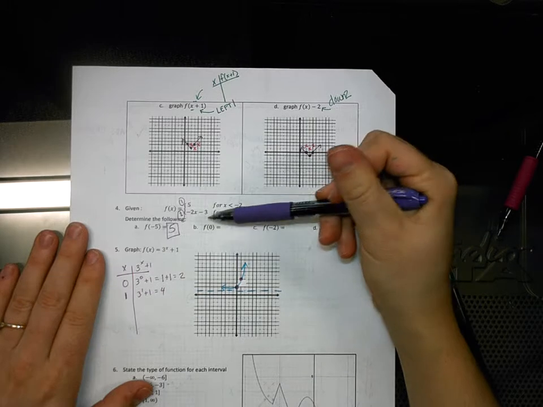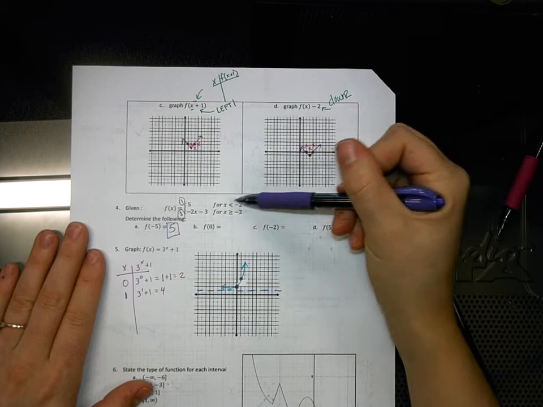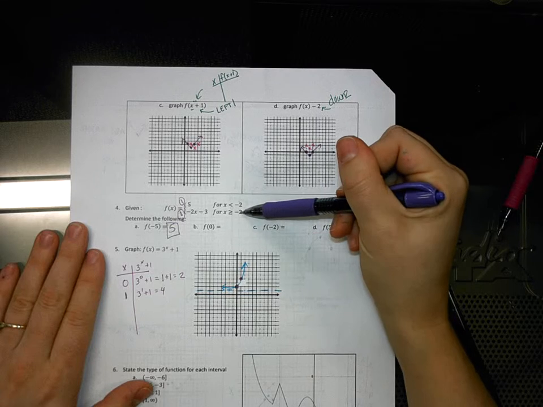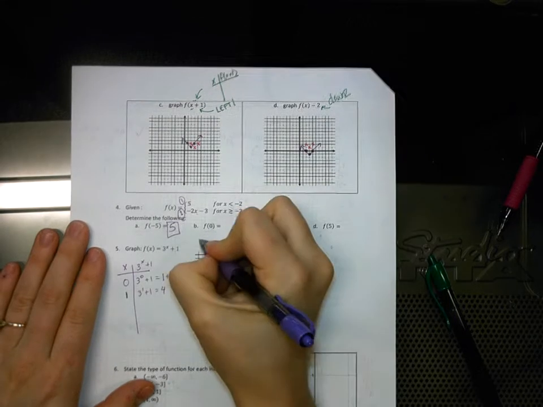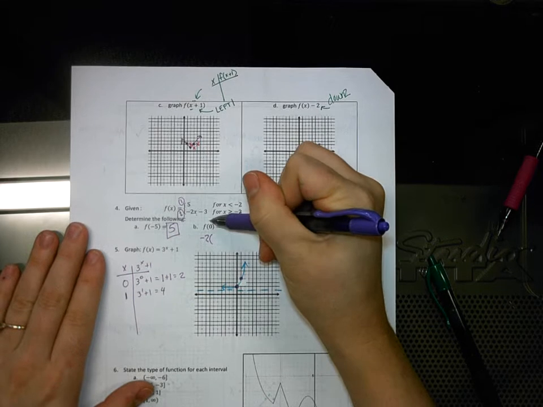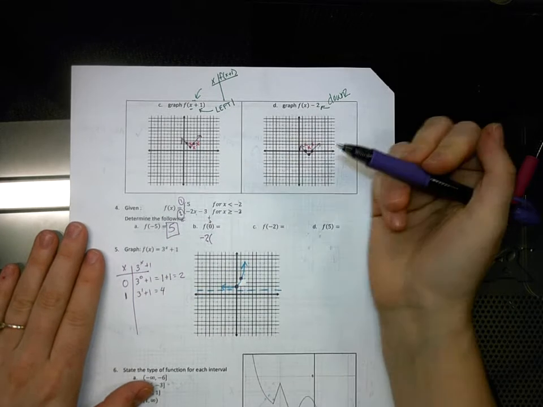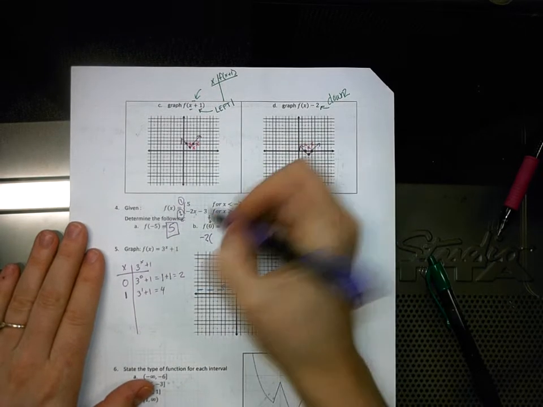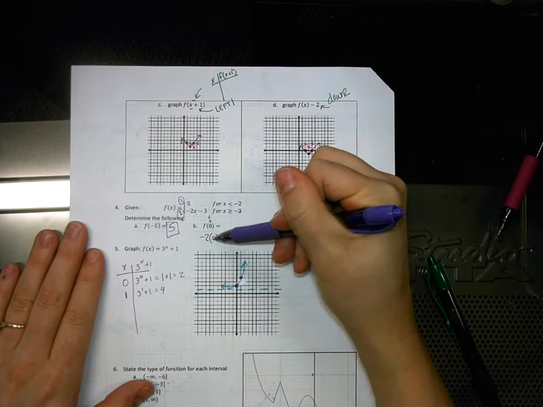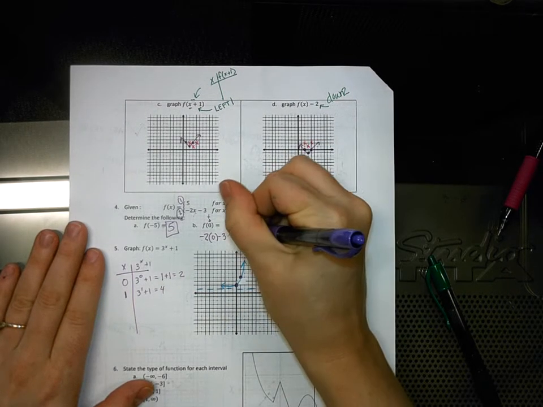For f of 0, 0 is not less than negative 2. 0 is greater than any negative number, so I have to use the second piece of my function, and I'm going to plug in that x value of 0 into my x above. Negative 2 times 0 is 0. 0 minus 3 is negative 3.